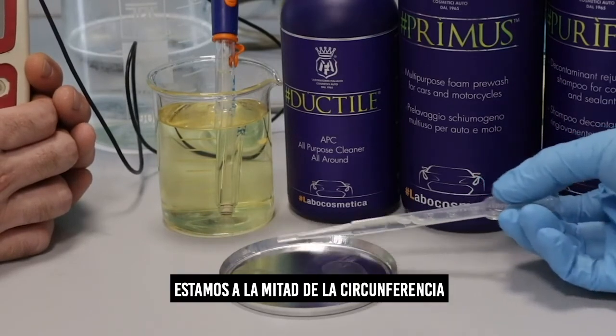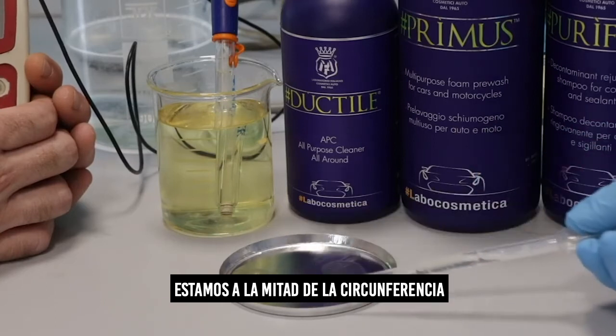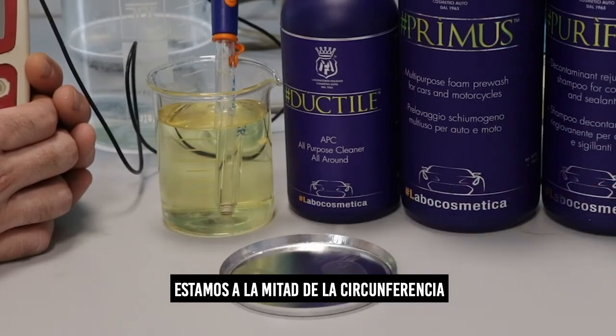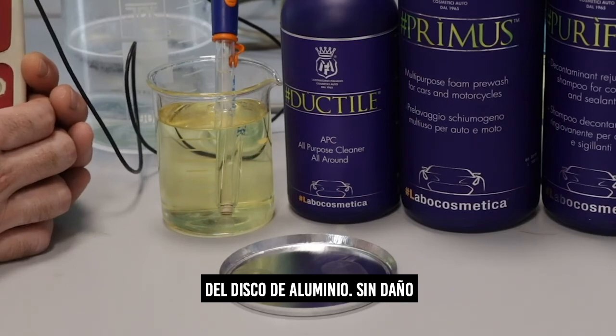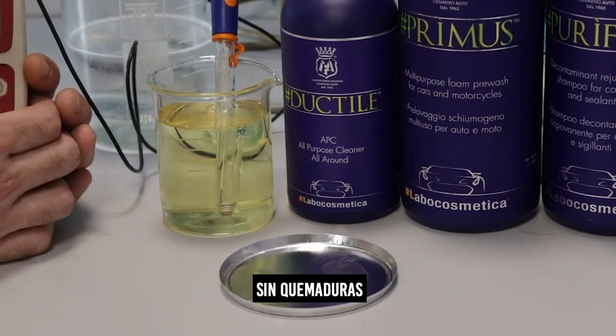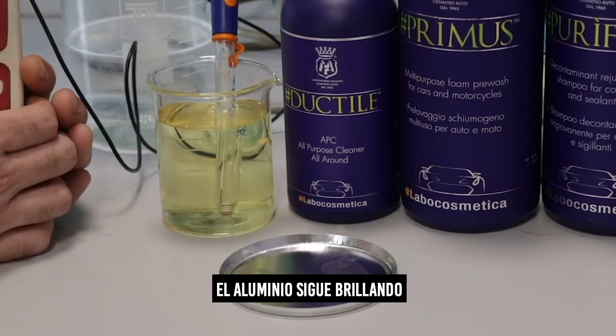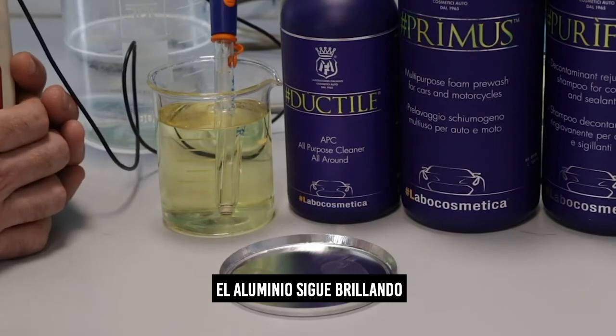See, it's almost half the circumference of the aluminum disc. Wow, just with a couple of drops. No aluminium burning, no damage. Still a clear liquid and a very shiny piece of aluminum. No sizzling, by the way, no sizzling.